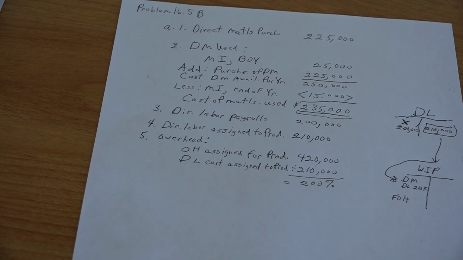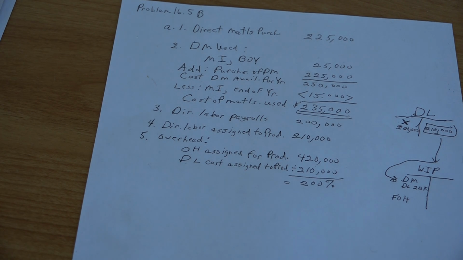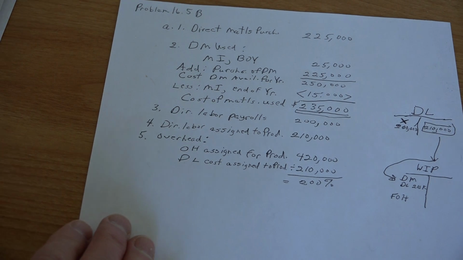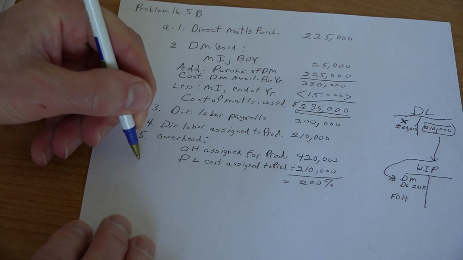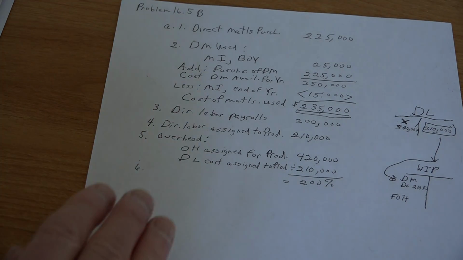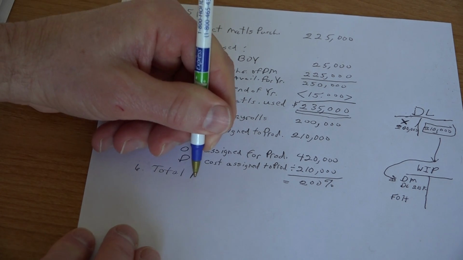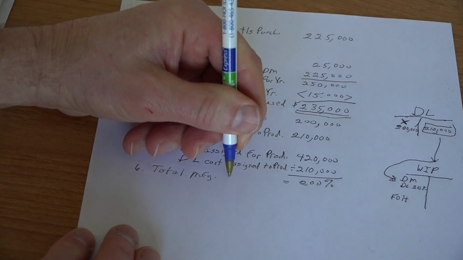All right. Again, we're just trying to introduce you to some of these concepts, and we're just kind of throwing you in the water. I can't think of any other way to do this. All right. Now let's get to some stuff that you probably will understand, hopefully. So next, they're asking for total manufacturing costs.